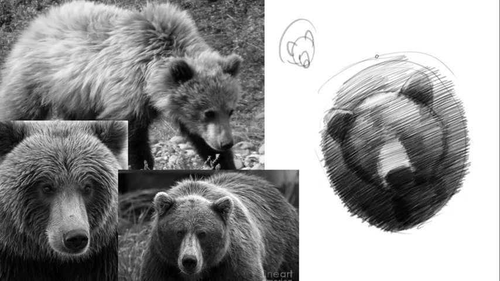Okay, now I'm going to go back and look at the way I'm really developing a silhouette on the edge.